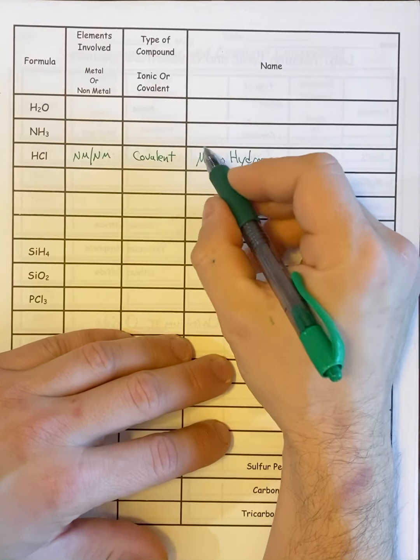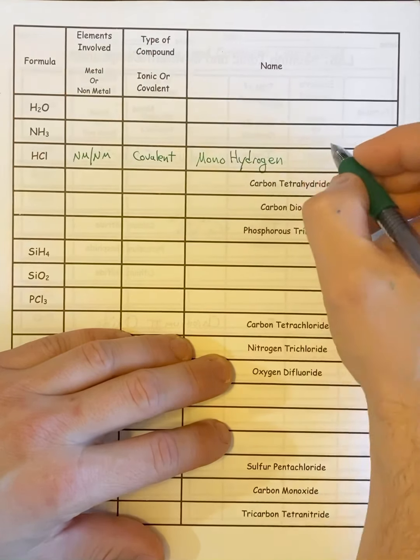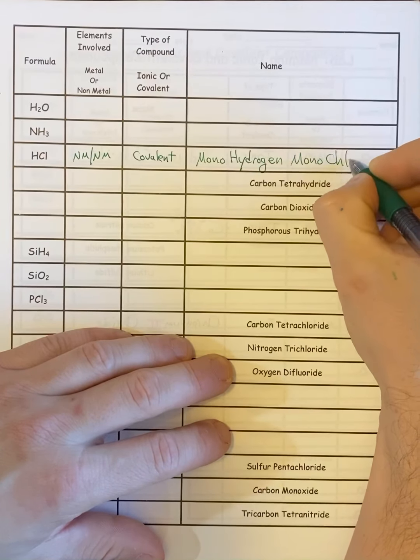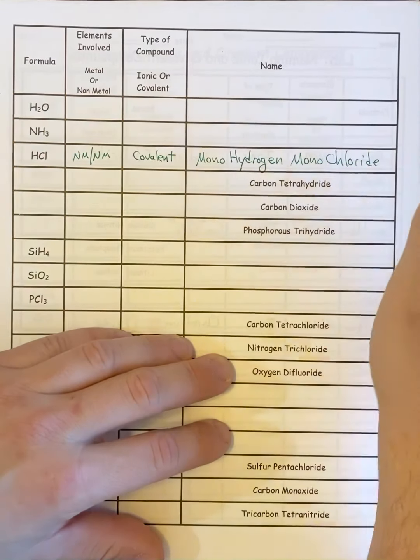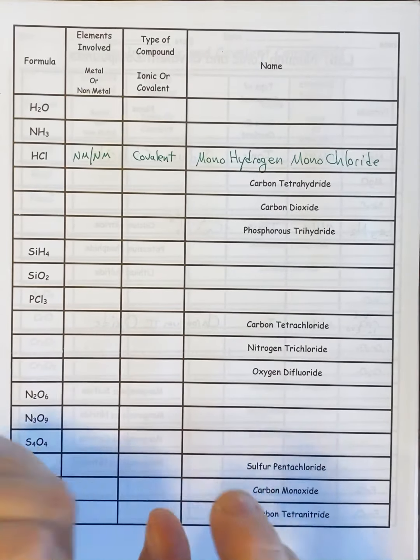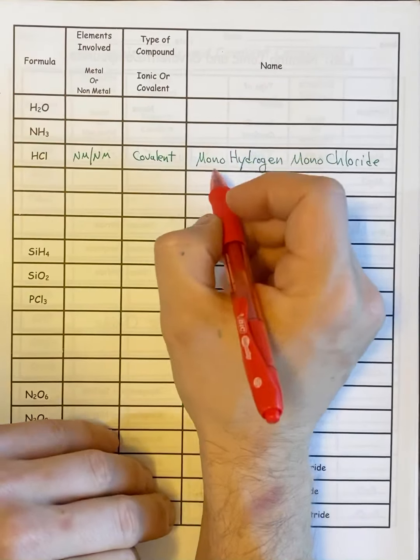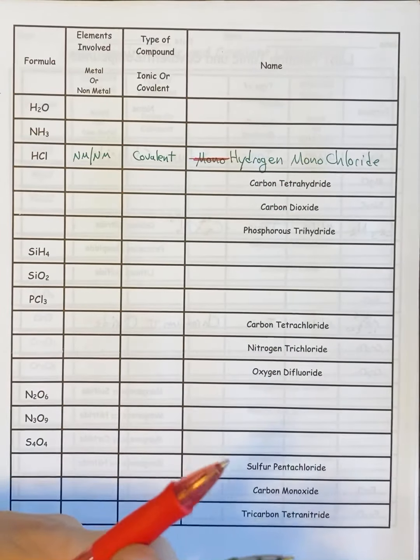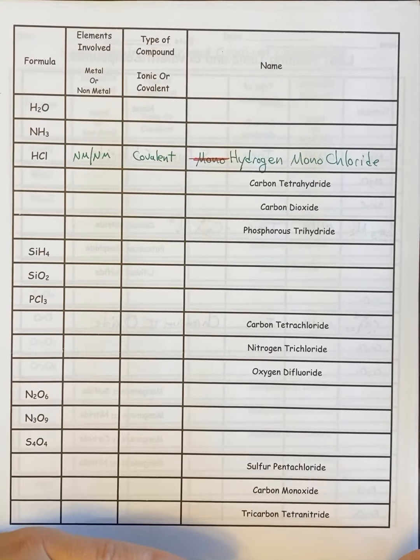So we just add a prefix to the first part of the name, and then the second part, or the last name, gets the IDE ending. So again, there's a mistake here. The rule is you can never start with mono. I'll cross it out in red. So the name for this is just going to be hydrogen monochloride.